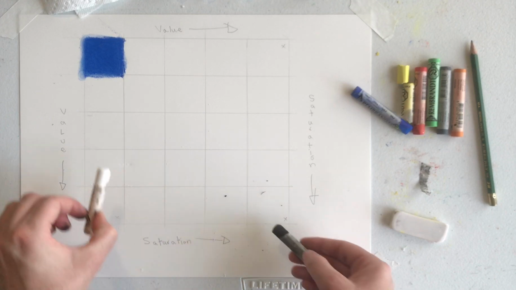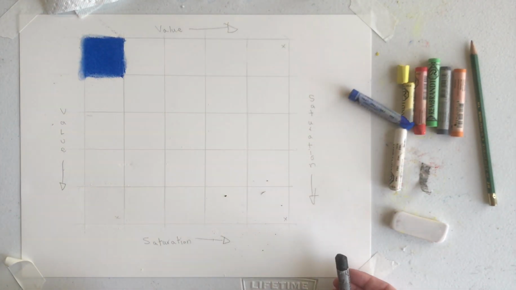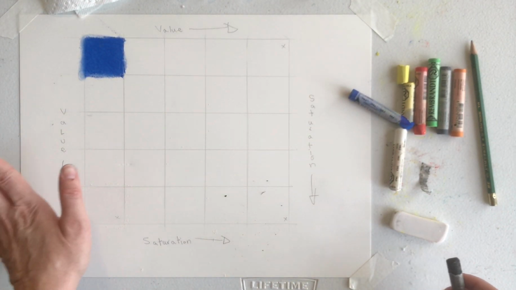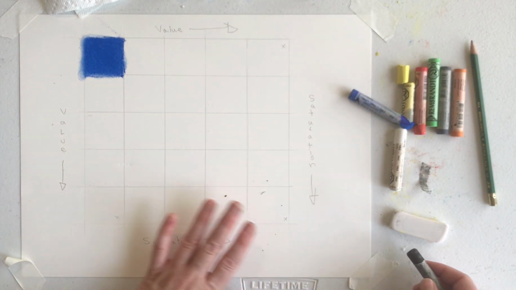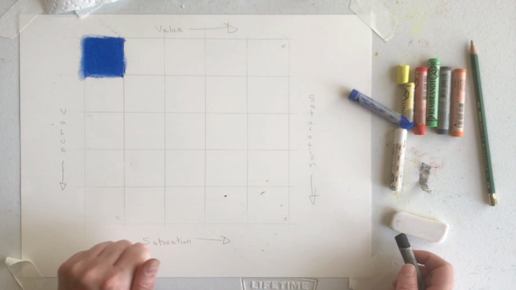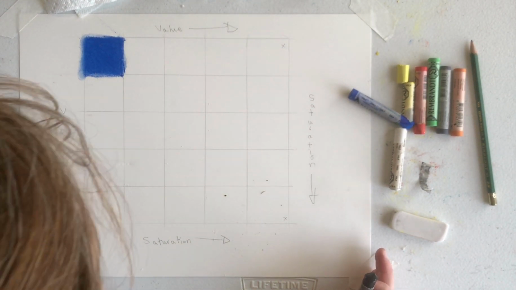And you may also notice that you're getting some little crumbs on your paper. I would try to just blow them away instead of sweeping them away, because you are going to blend it all into the paper if you sweep it away. So I'm going to try to blow this away.